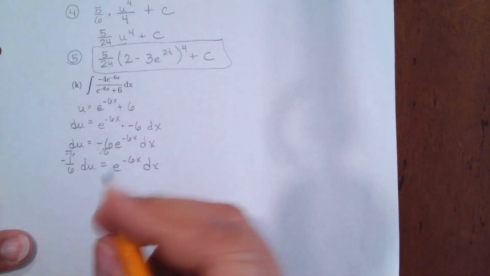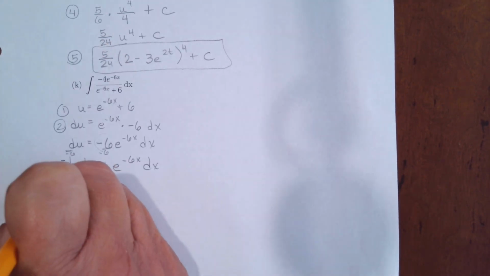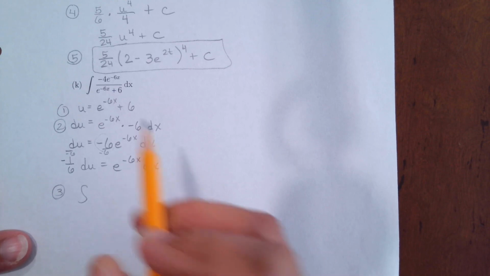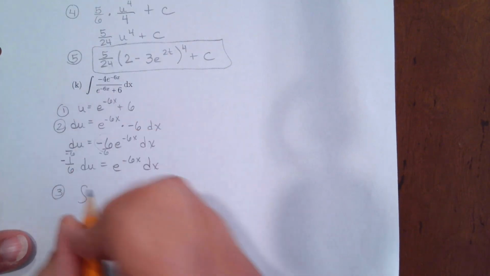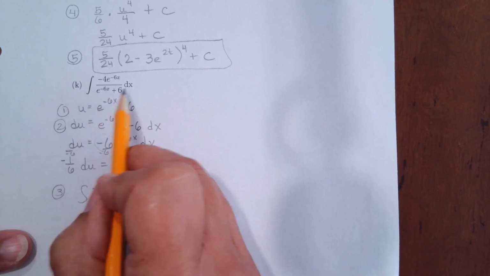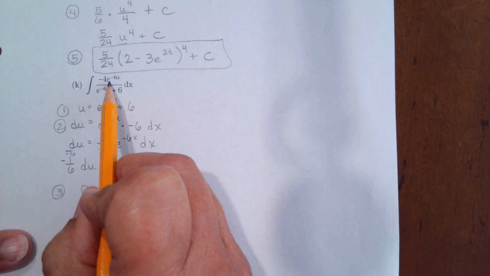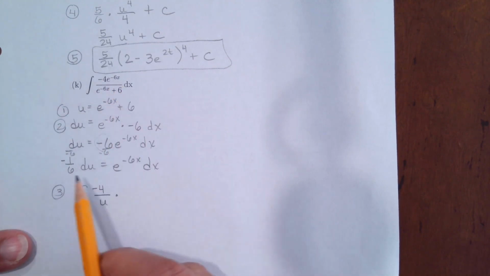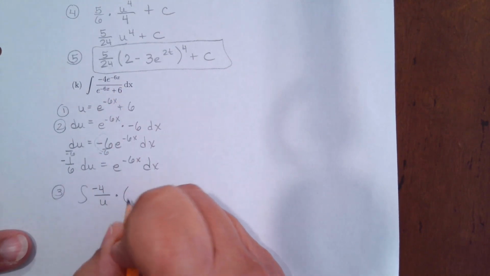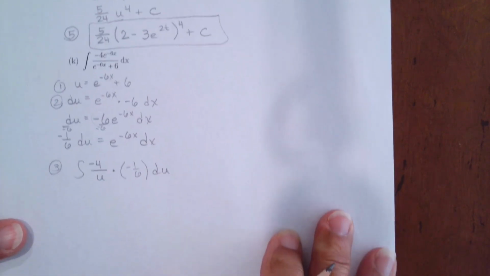So now we can do our, didn't put my steps. So there's step 1, step 2. So now we're on step 3 to do our u substitution. Okay, so the -4 is going to stay right there. Okay. All right, in the bottom is our u. And then e to the -6x dx is -1/6 du. So there's everything accounted for.